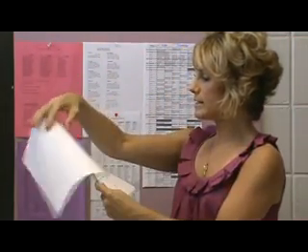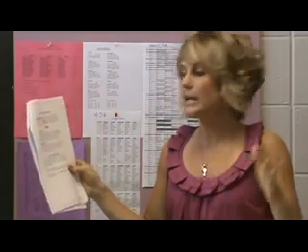Let's go on to page 6. This is where we analyze student performance. We analyze student performance so that we can work with differentiated instruction and our grouping.